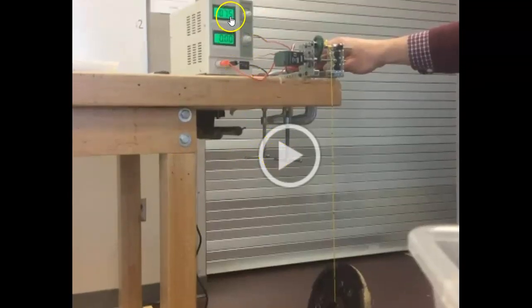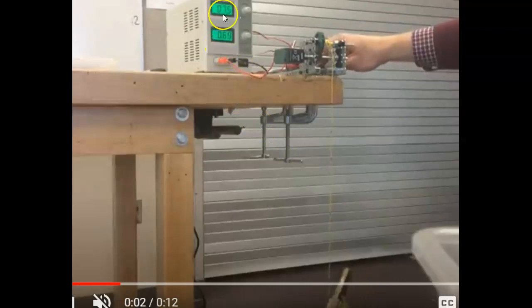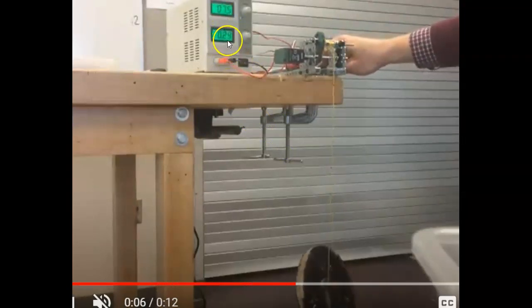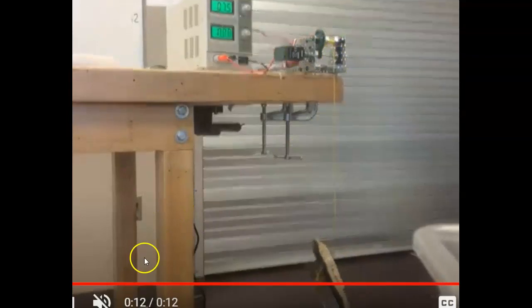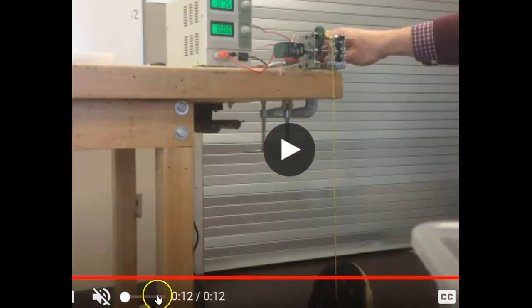It's set at 7.5 volts, and right now it's off, so there's no current. But as we hit play here, you can see that 7.5 volts, and then it's up to 0.24, 0.23, 0.24, and it lifted up, and we lifted up 1 space, and that was how long it took. And if we look at the timestamp right here, on here I hit play.